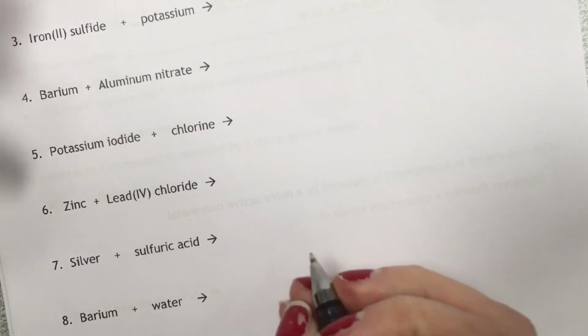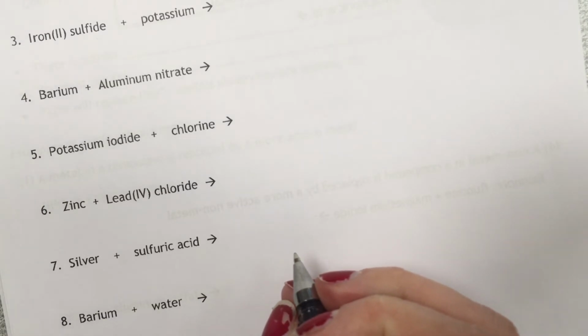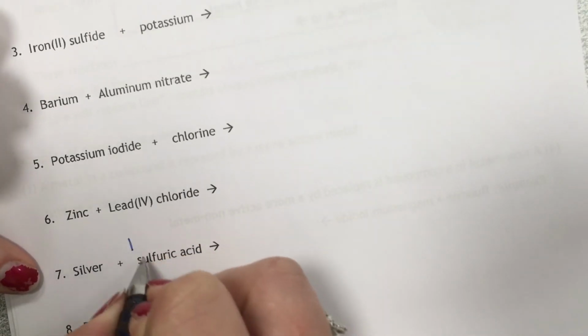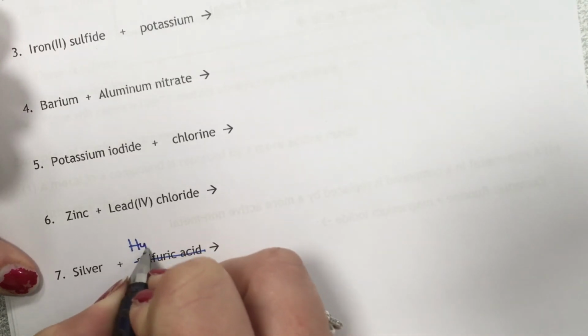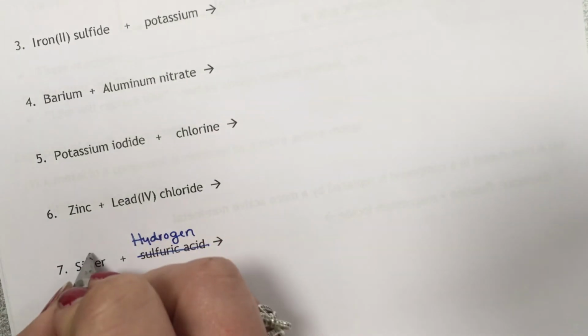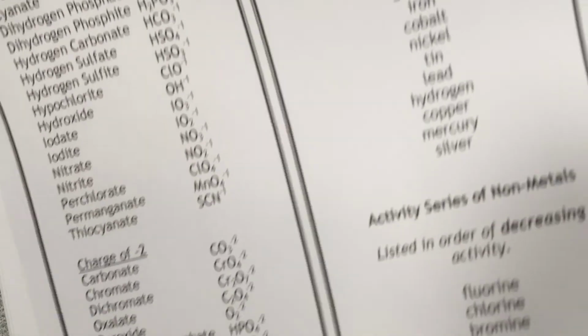So sulfuric acid, I would rewrite it with hydrogen, okay. All right, so we're looking to decide whether hydrogen and silver will change places with the acid.